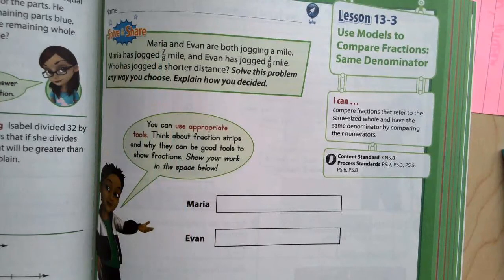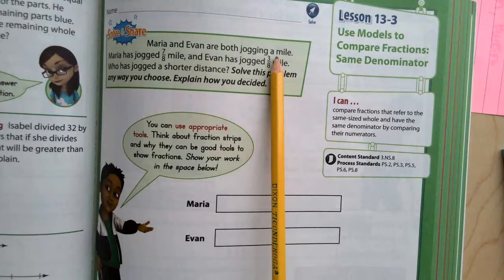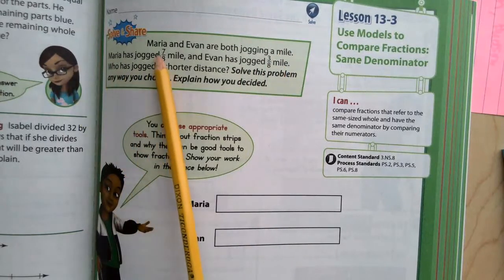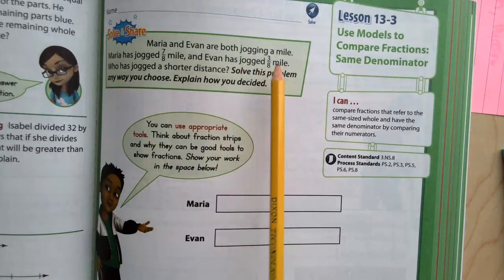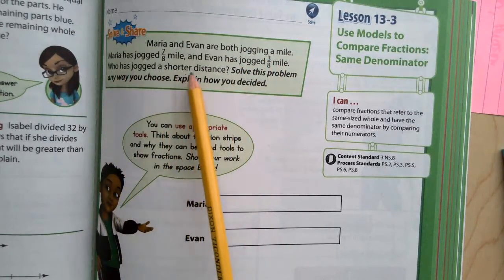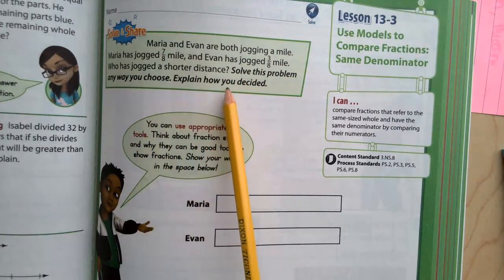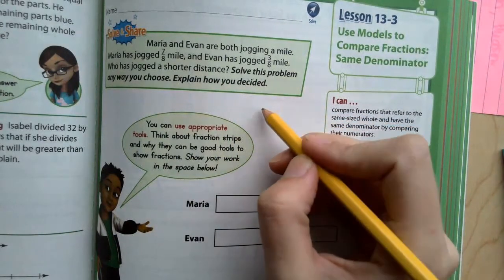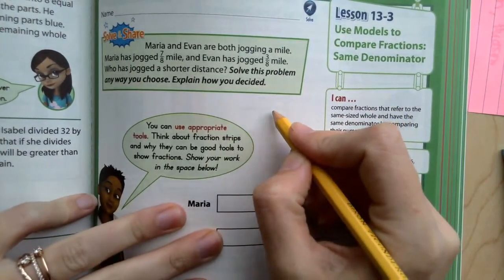We are on page 685. Pause the video so you can get to this page. Maria and Evan are both jogging a mile. Maria has jogged 7/8 mile, and Evan has jogged 3/8 mile. Who has jogged a shorter distance? Solve this problem any way you choose. Explain how you decide.